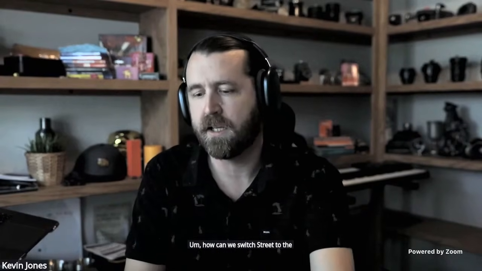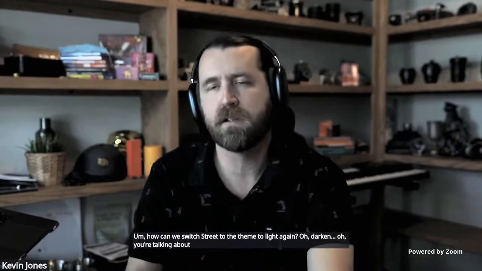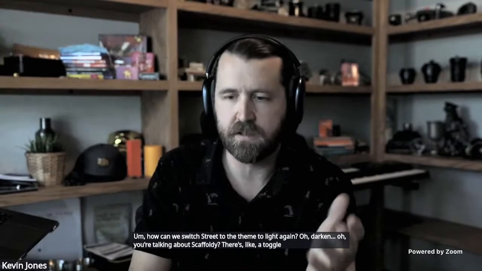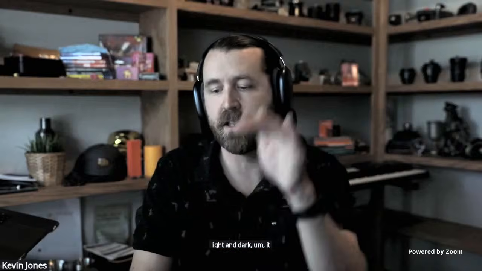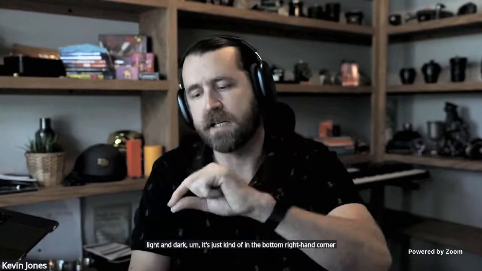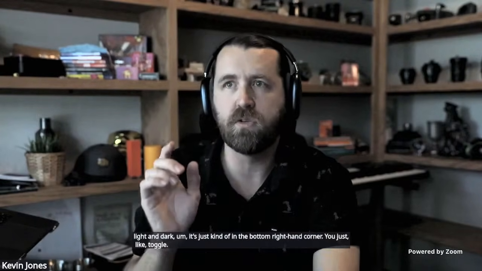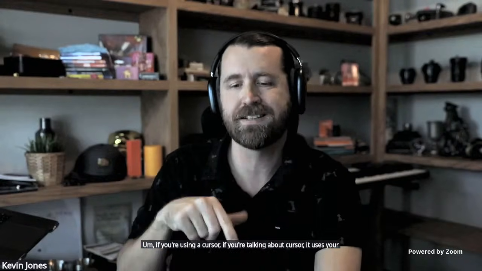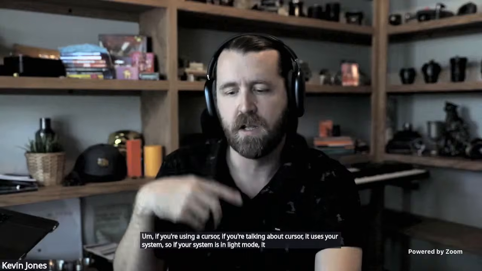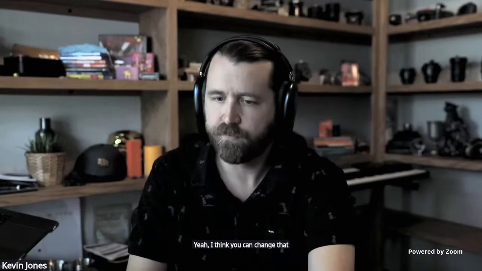How can we switch the theme to light again? Oh, dark. Oh, you're talking about Scaffold-ETH. There's a toggle in Scaffold-ETH to switch between light and dark. It's in the bottom right-hand corner. If you're talking about Cursor, it uses your system. So if your system is in light mode, it will use light. And yeah, I think you can change that behavior.